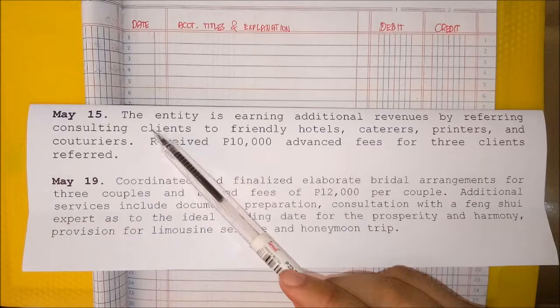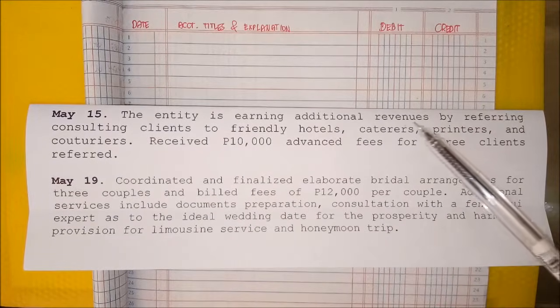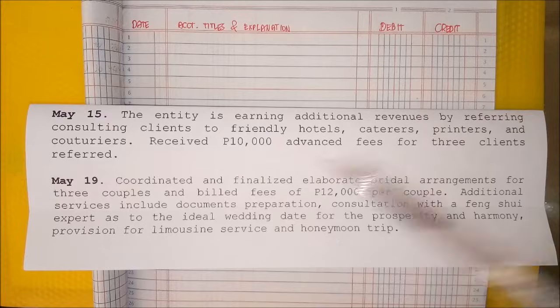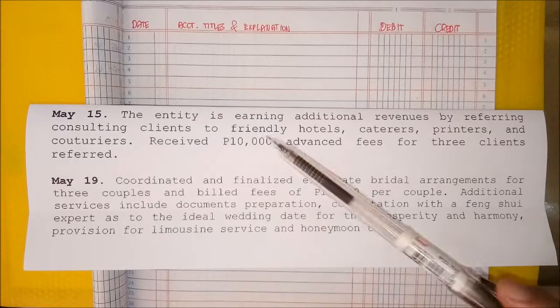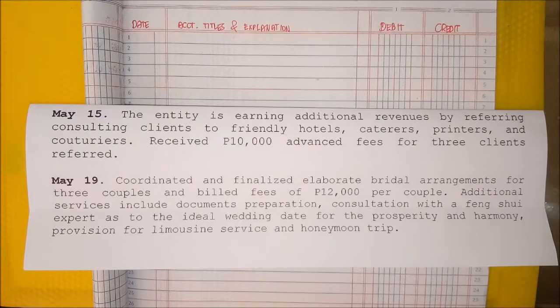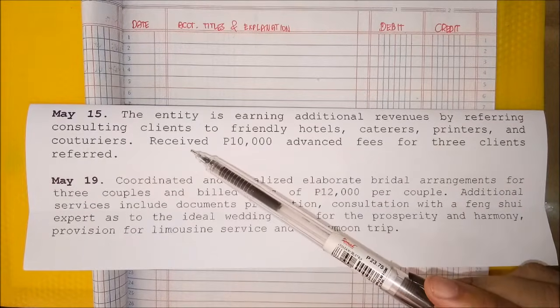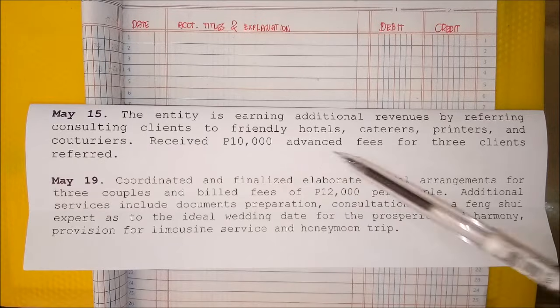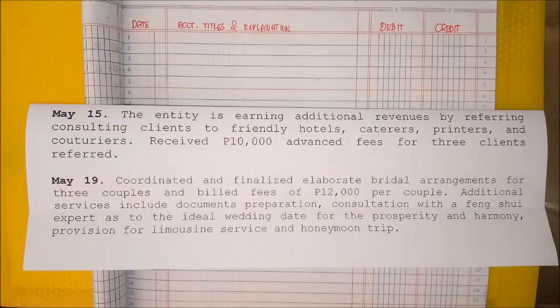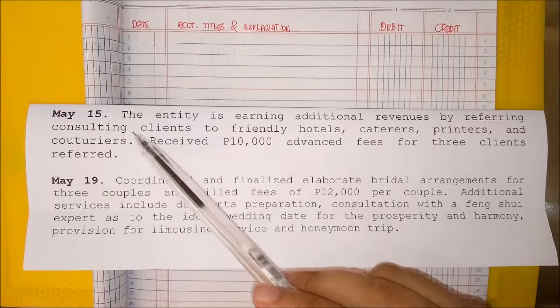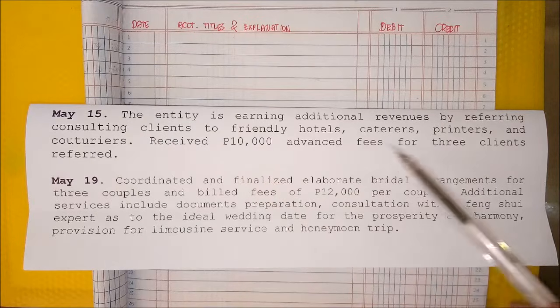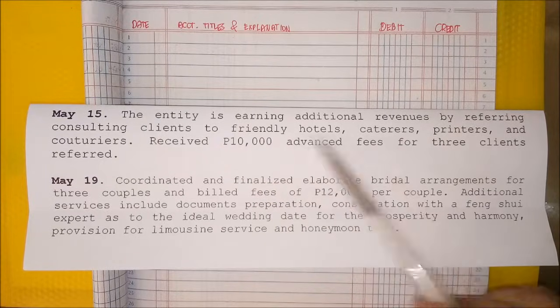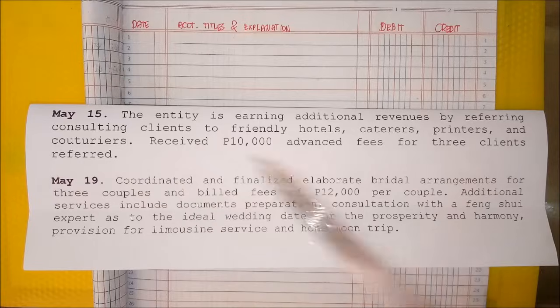May 15, the entity is earning additional revenues by referring consulting clients to friendly hotels, caterers, printers, and couriers. Receive 10,000 pesos advance fees for 3 clients referred. So, ibig sabihin, nung May 15, meron natanggap ang business entity ng 10,000 pesos in advance na galing sa kanilang client.